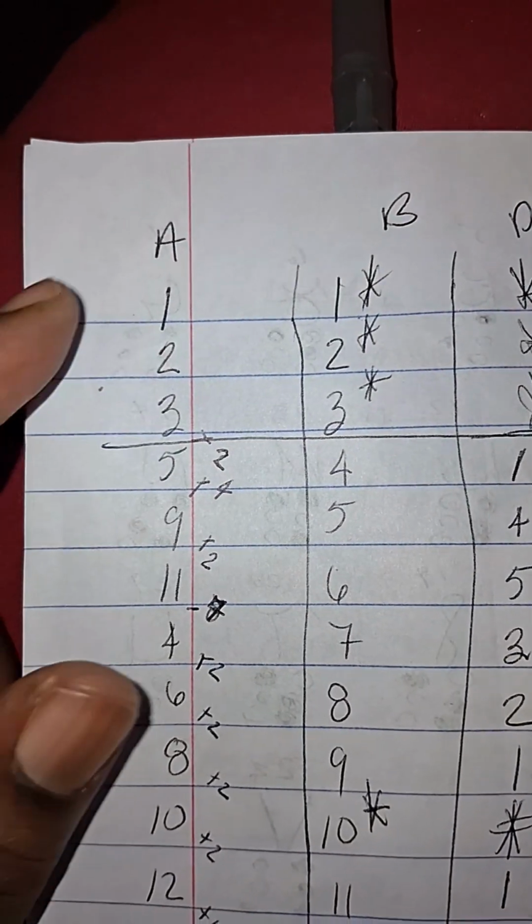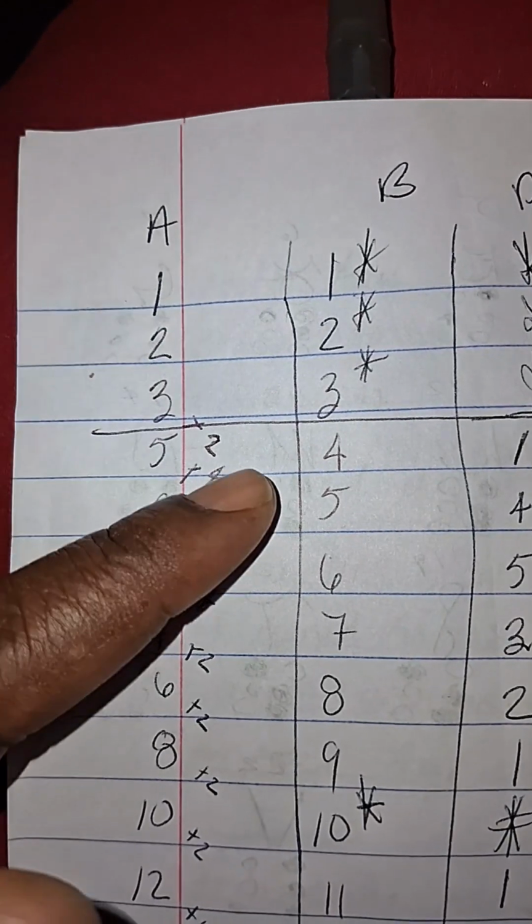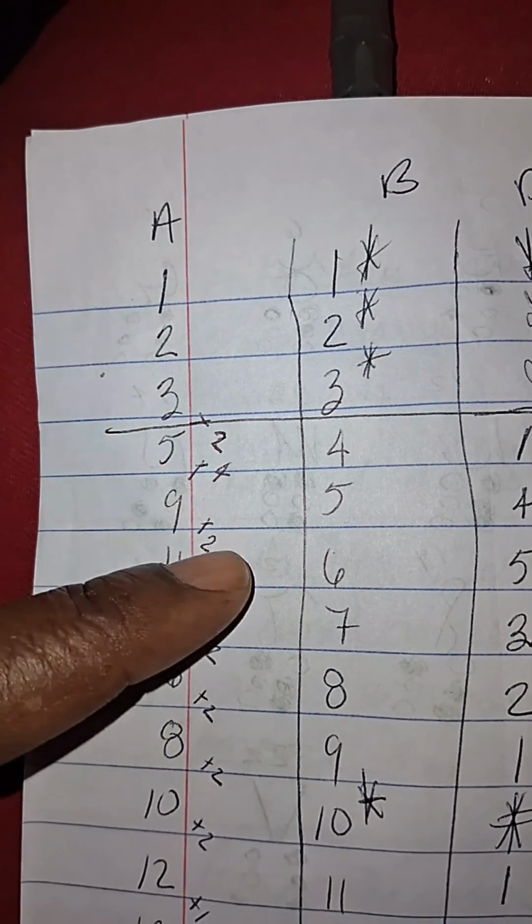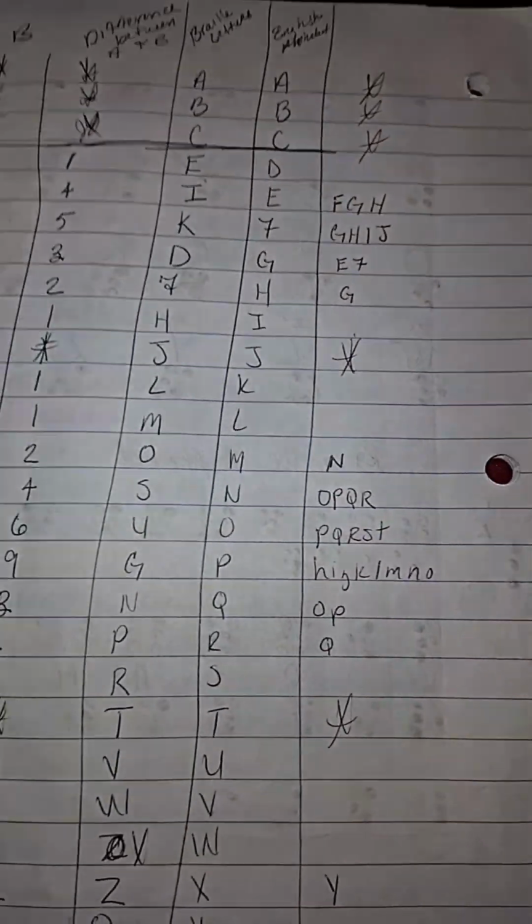So I'm just like, okay, A B C, and then five will be E. The difference between 3 and 5 is 2. The difference between 5 and 9 is 4. 9 and 11 is 2. So I just did that going all the way down. I don't know why. It just makes me happy. Okay, don't judge me.